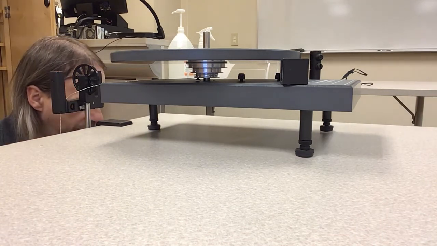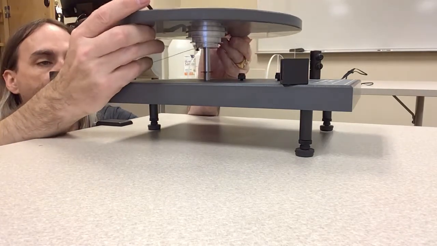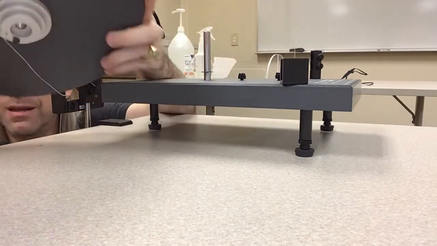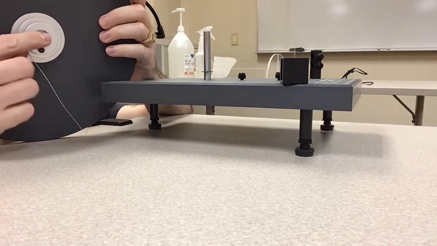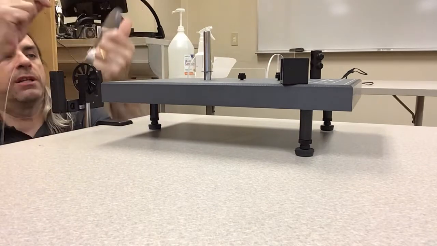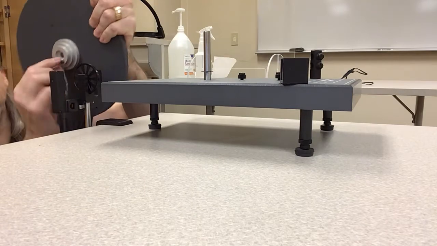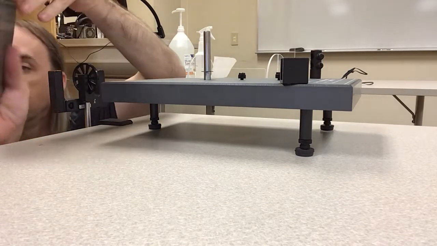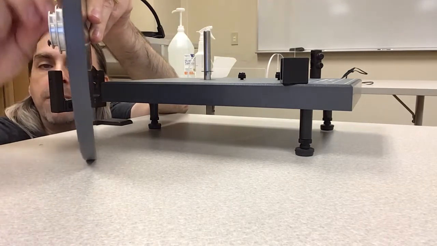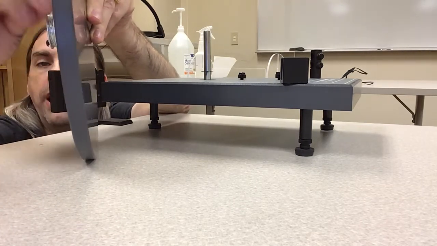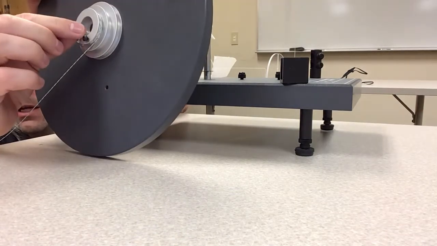So what we have is this device here. Let me hold this up for a moment. You can see on the bottom of this is a platter with a spindle. So this is a spindle. And what I've done is I've wrapped a string around this lower one here. There are three different radii. So I wrapped this string around the smallest one. And it's very important to know which spindle you're on and what the radius of that is.